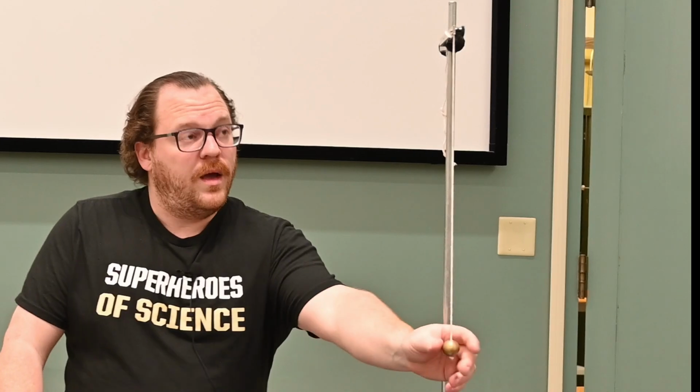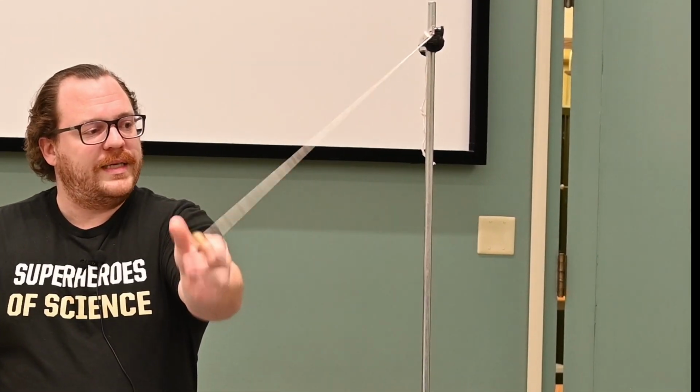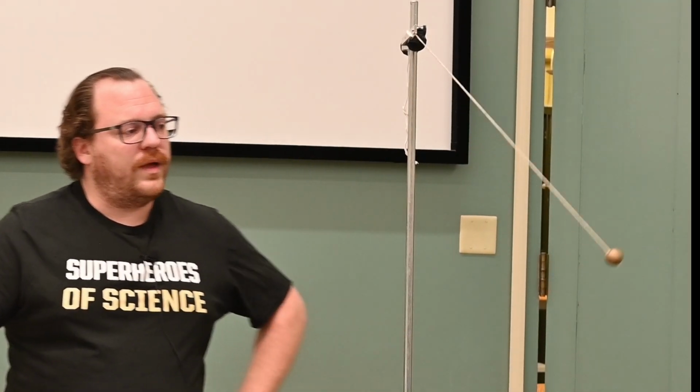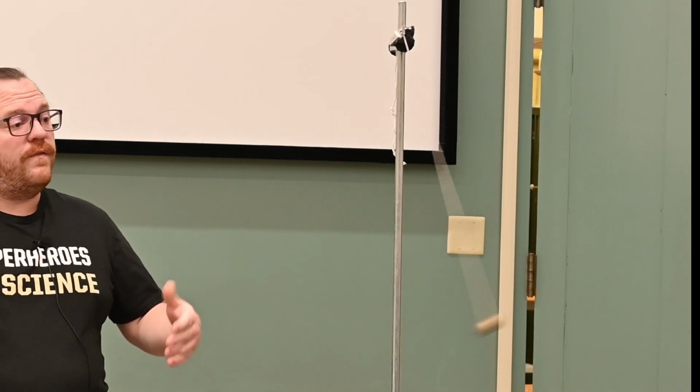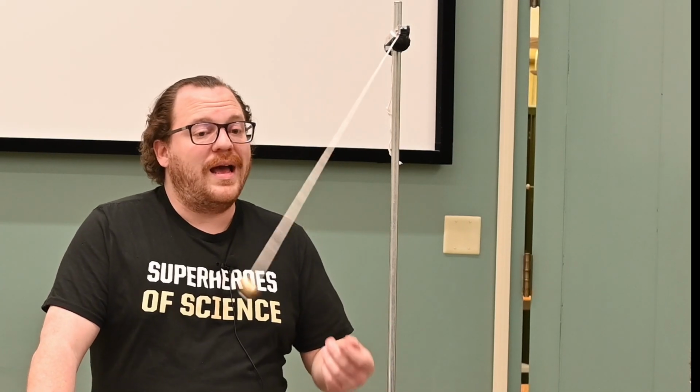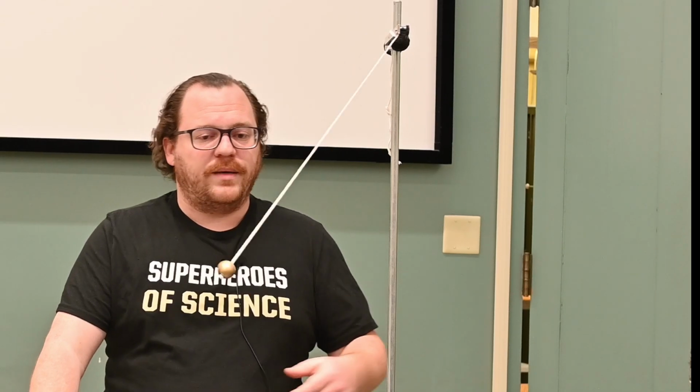All right, so for this demonstration, what we're going to be looking at is just a simple pendulum. With the pendulum itself, when we release it, it'll swing back and forth and give us this nice, steady, periodic motion. But for today, we want to think about what forces are acting on the pendulum as it swings back and forth, and how that's going to tie into what we've been learning about net forces and momentum.